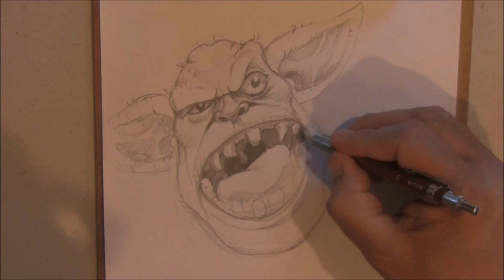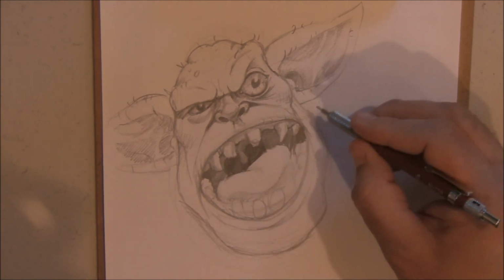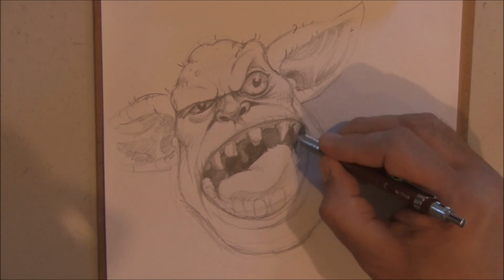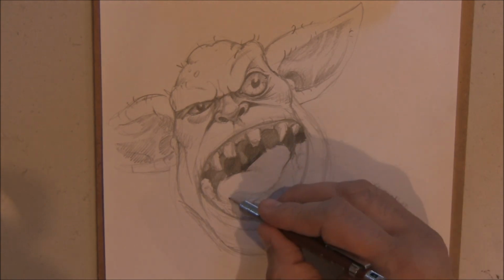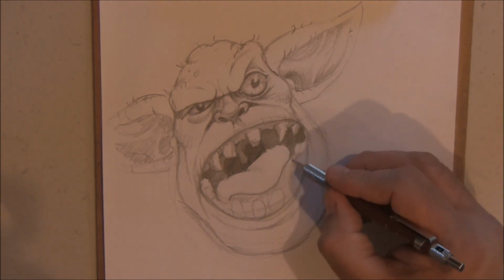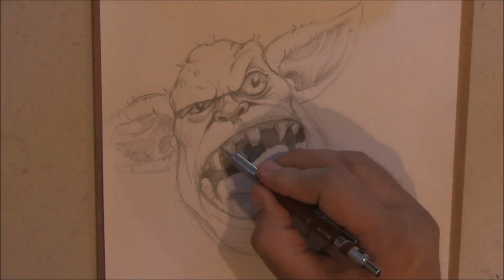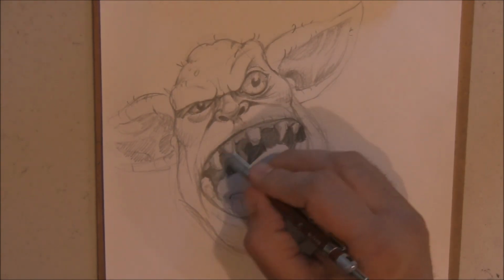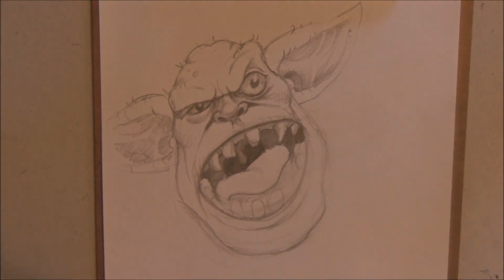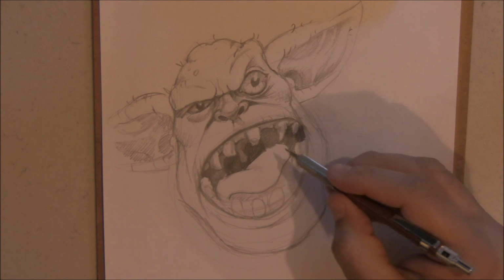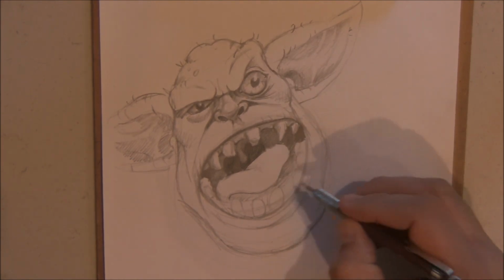And this is darker in the corners of the mouth. It's less light going in there. Come back to over here. Make that darker. And shade the underside of the tongue.